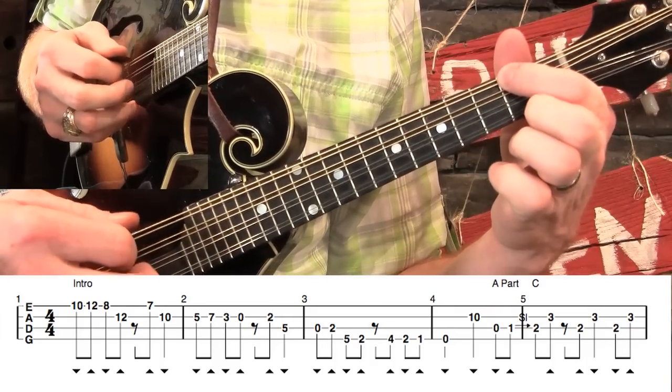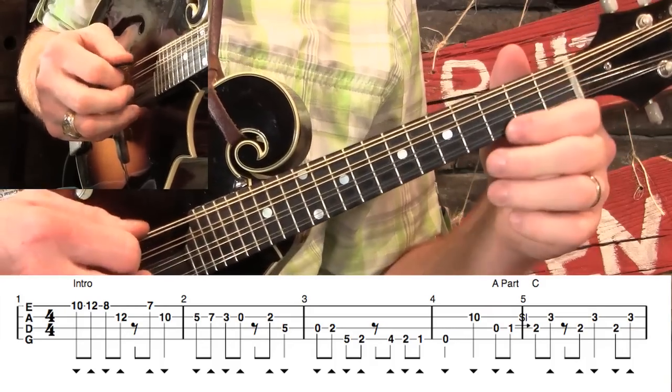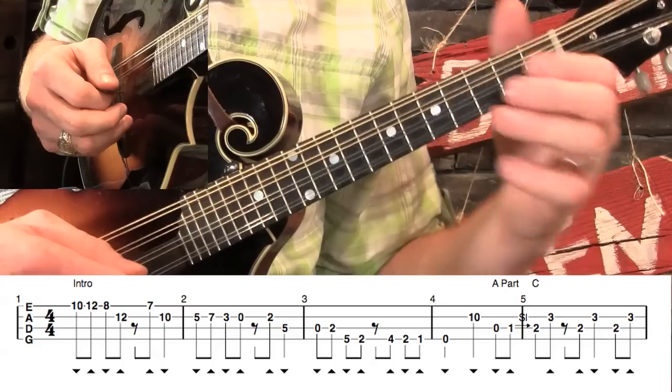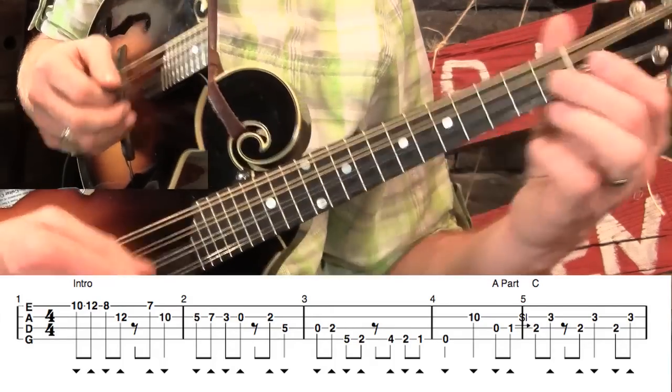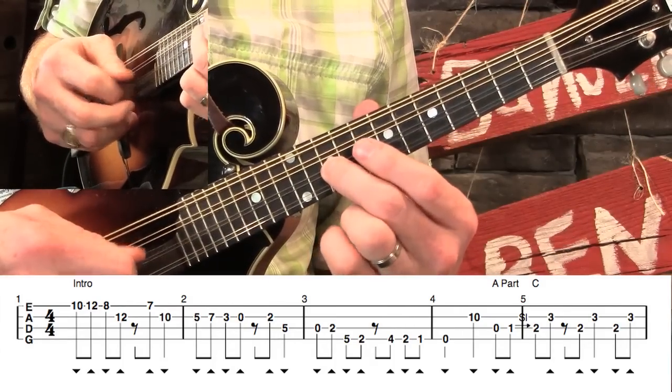I'm going to use my index finger to do 2, 1. Then open for a quarter note, measure 4. Then I'm going to come up to the 10th fret of our A string and grab that. That's a G note. We're going to grab it and kind of slide off of it.